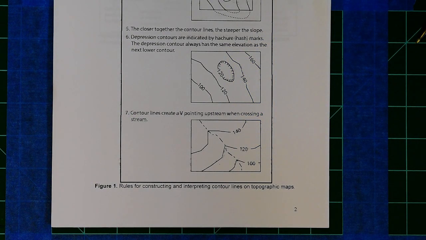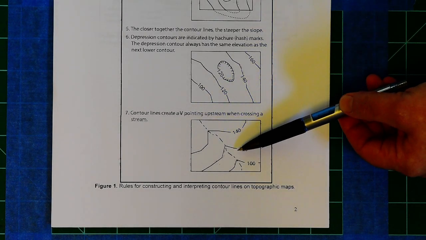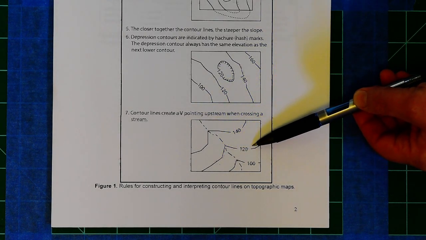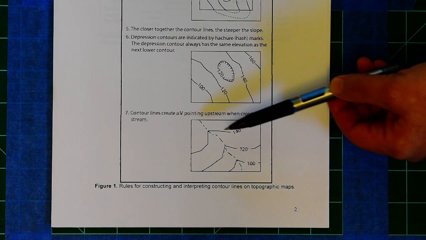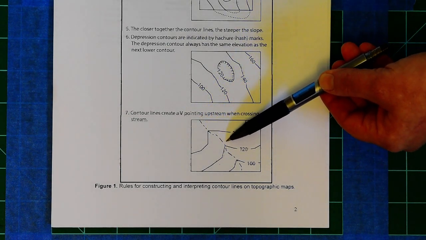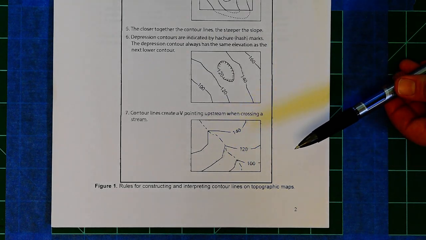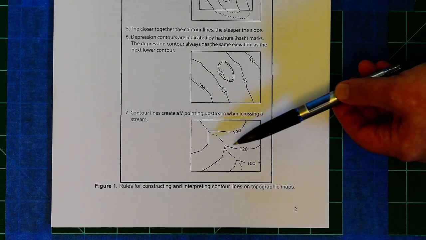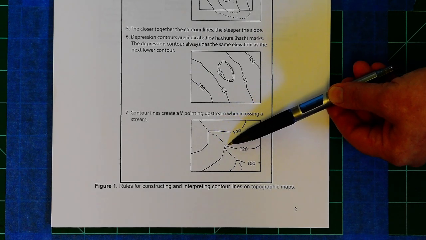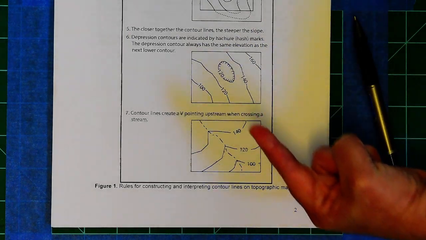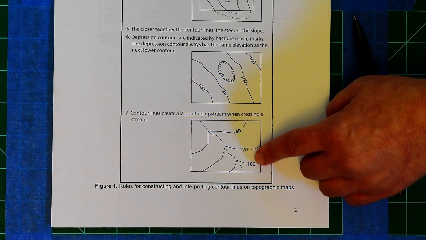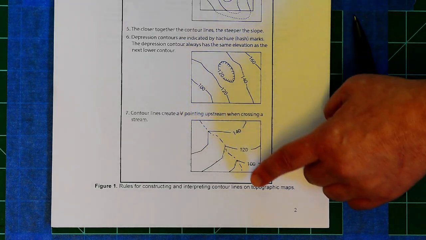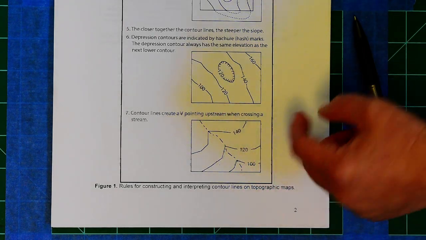The last thing that's really noticeable about these contour lines is they form V's. Do you see what I mean by a V right there? And what this dashed line represents is a stream. And these contour lines form these V's where they cross streams. And the tip of the V, or the point of the V, always points upstream, right? See, 120, 140, it's higher elevation here, lower, that's upstream.